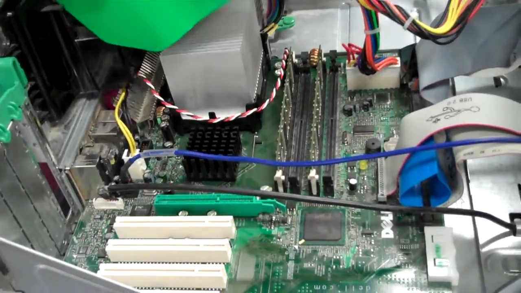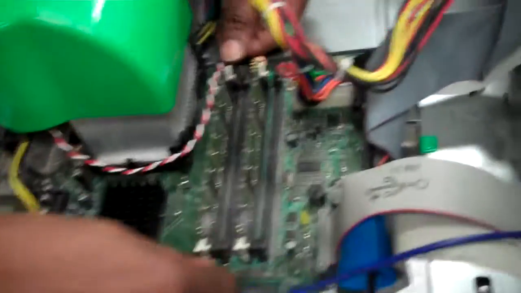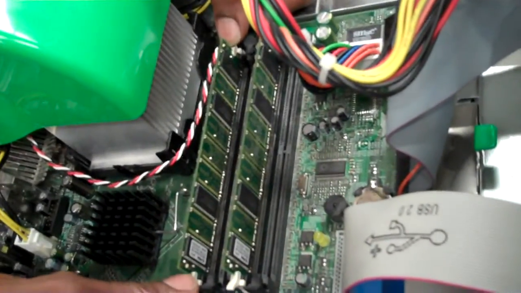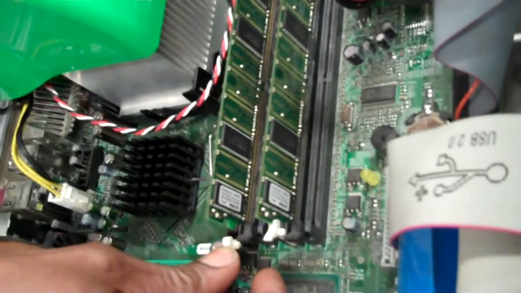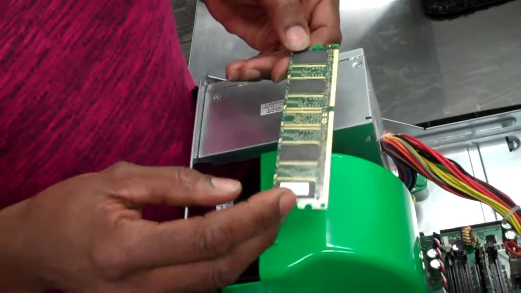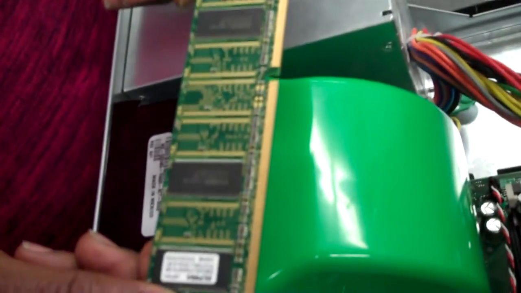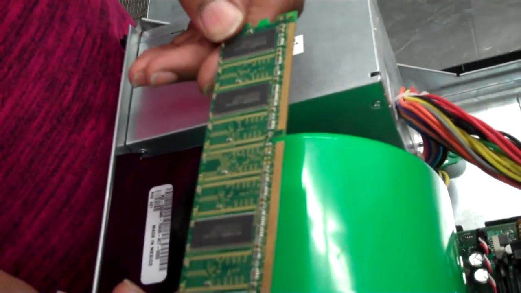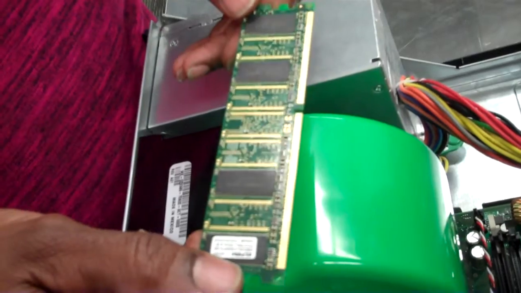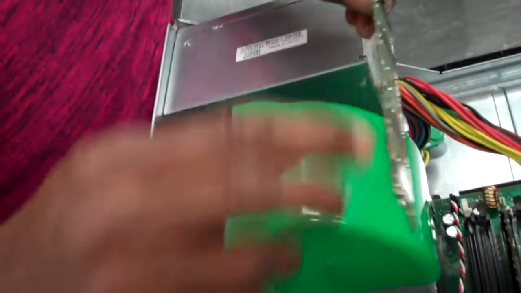The next part I'm going to identify is the RAM. Here we have two RAM units. We have these clips on the side that we need to depress, and you see the RAM board comes out. Pretty easy. You can see the various connections. The end where all the gold connectors are, you need to avoid touching, because the oils on your fingers can cause corrosion and will destroy your RAM.